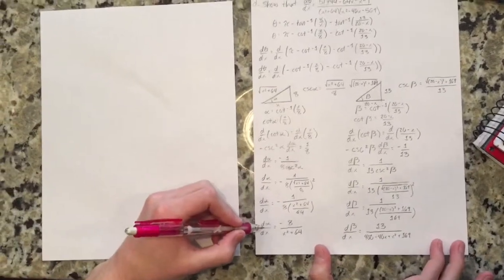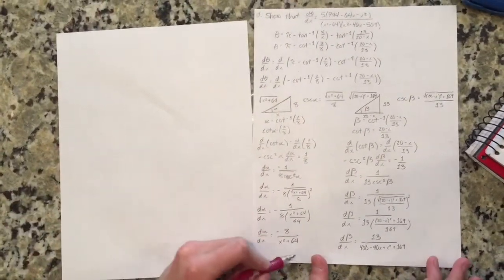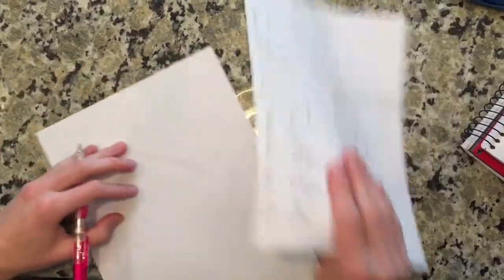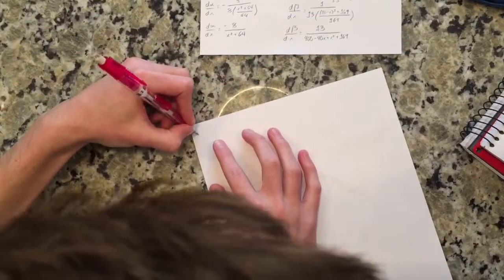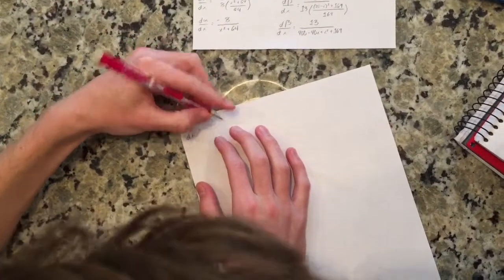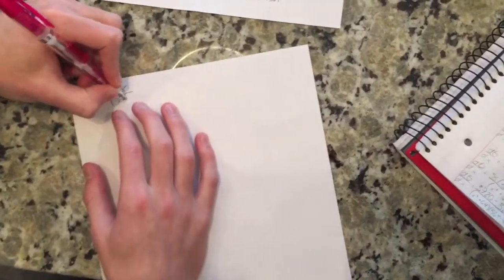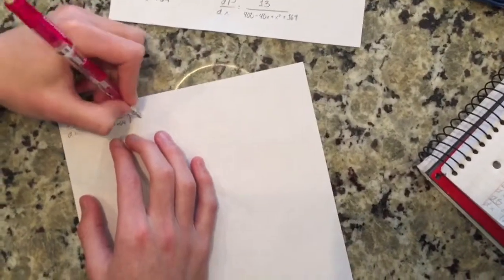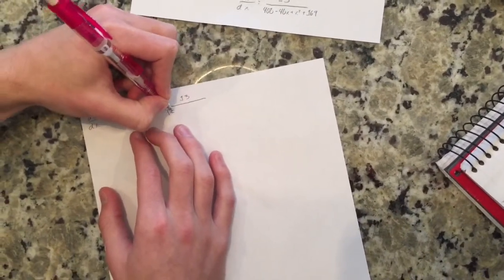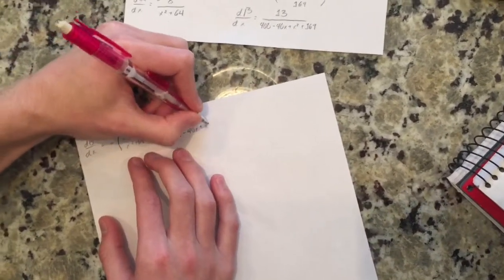So we just found the derivatives of these inverse trigonometric functions. So now we're going to put them back into our equation. So we're going to have d theta dx is equal to negative 8 over x squared plus 64 minus 13 over 569 minus 40x plus x squared.